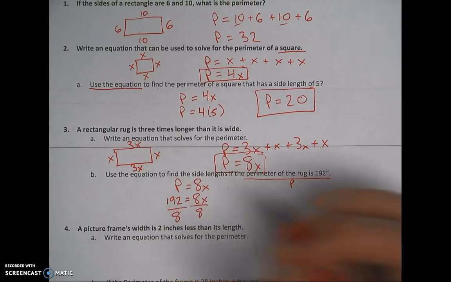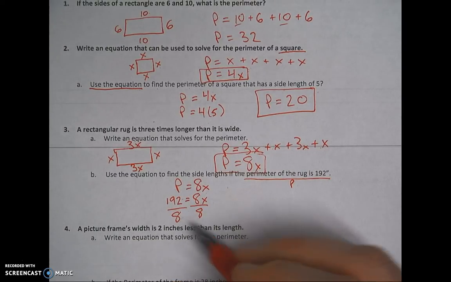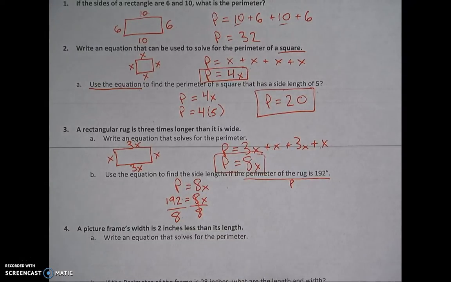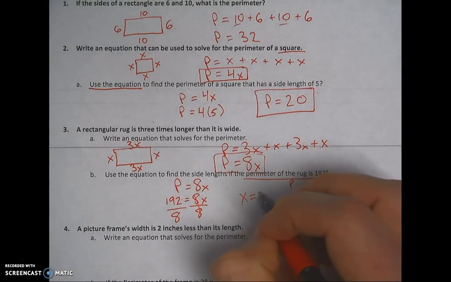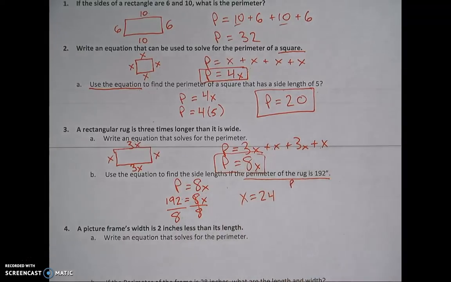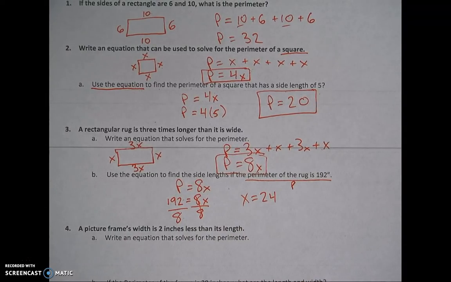So you want to get x by itself. You're going to divide. So 192 divided by 8. You get 24. And now we're not done. Okay, so be careful. Just because you got x equals 24, you've done everything right.